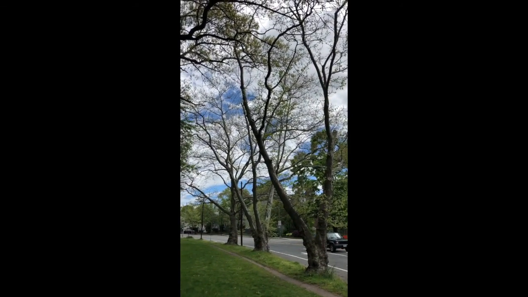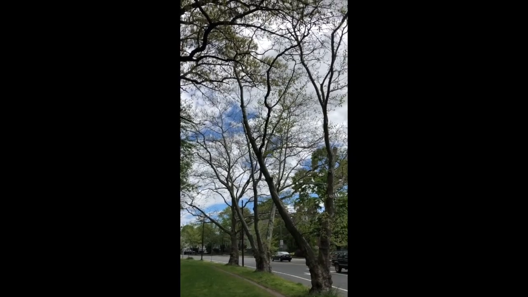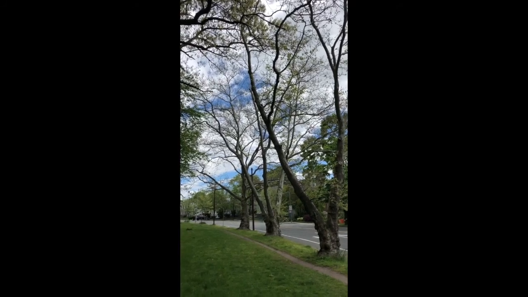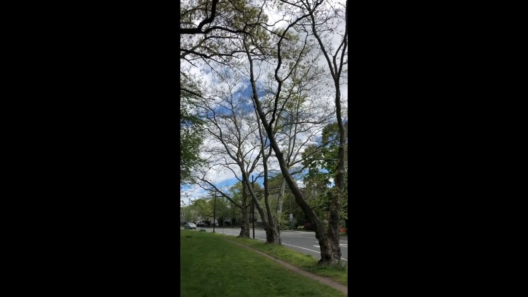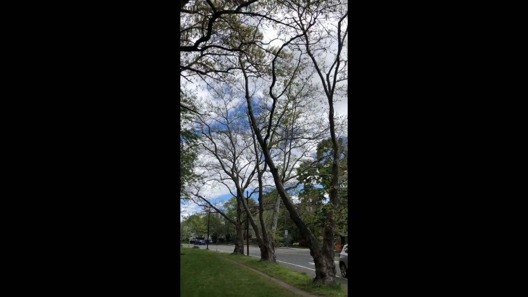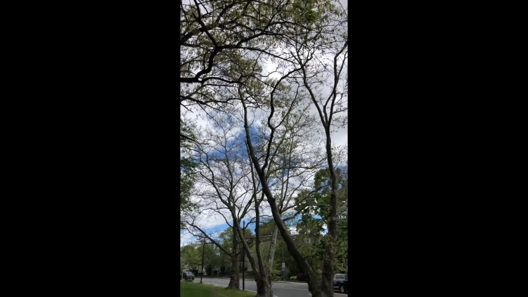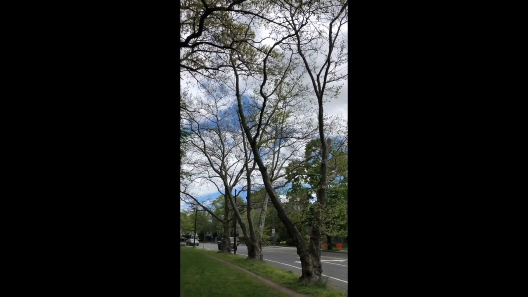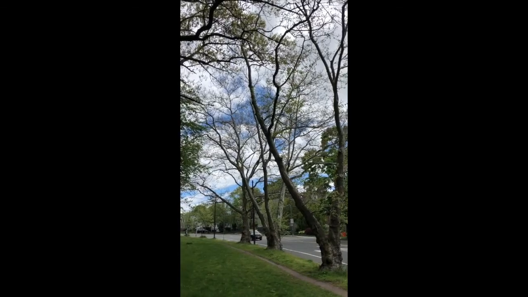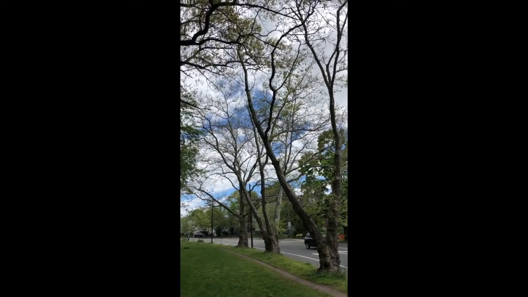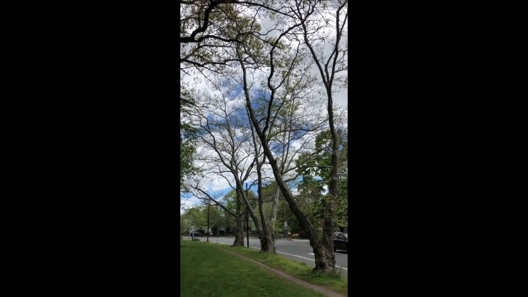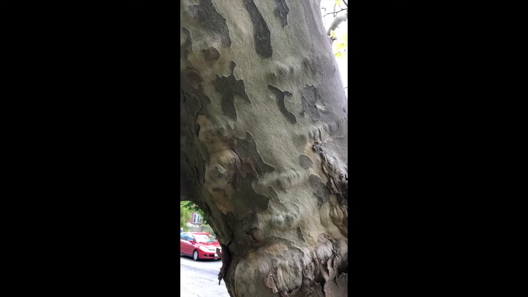Okay, so here we have a different type of tree, and I want you to just notice, what do you think is different about these trees in comparison to the oak or the small pine that we saw? So notice where the branches are coming out of these trees, and notice how many leaves they have on their branches. So what I notice is that the branches are coming out much closer to the bottom than on the oak tree. The oak tree had a longer trunk before the branches came out. These are called sycamore trees. Let's take a close-up look at their bark.